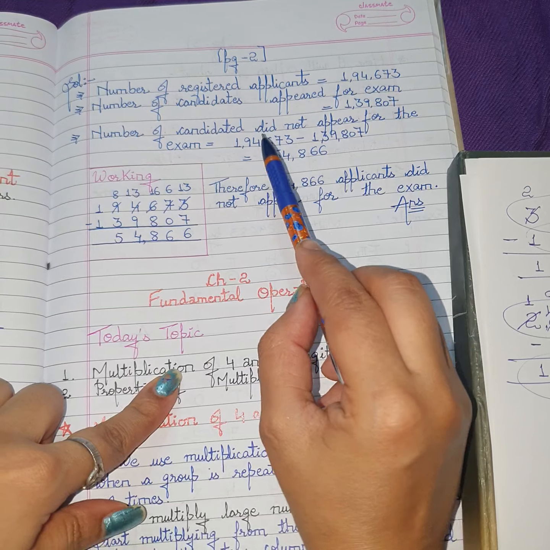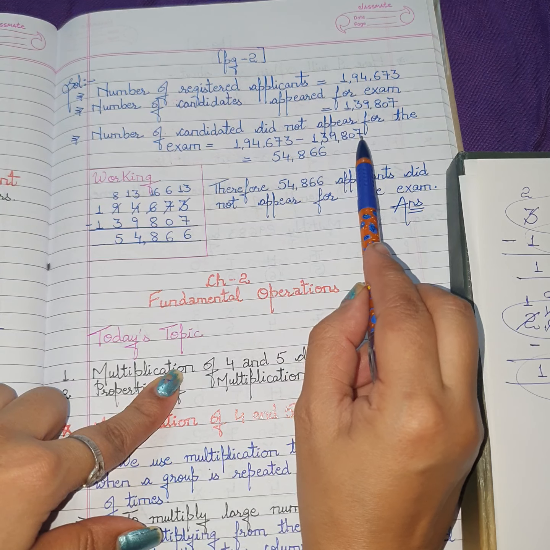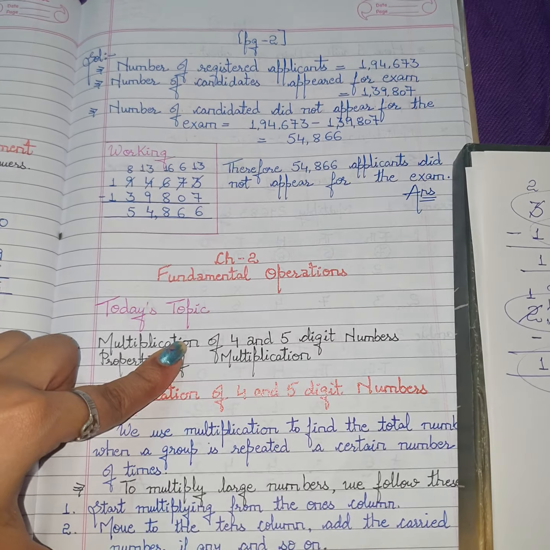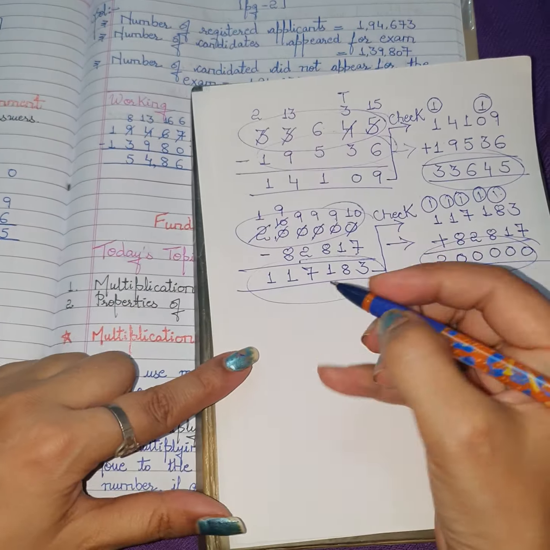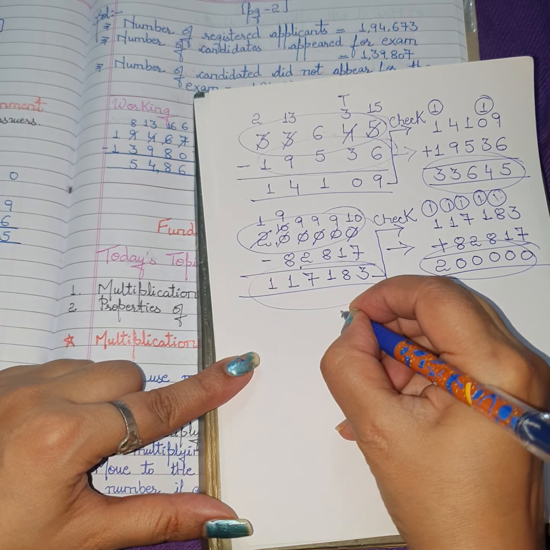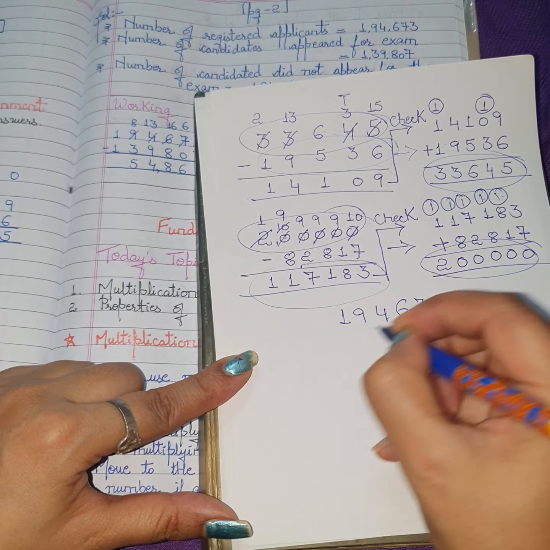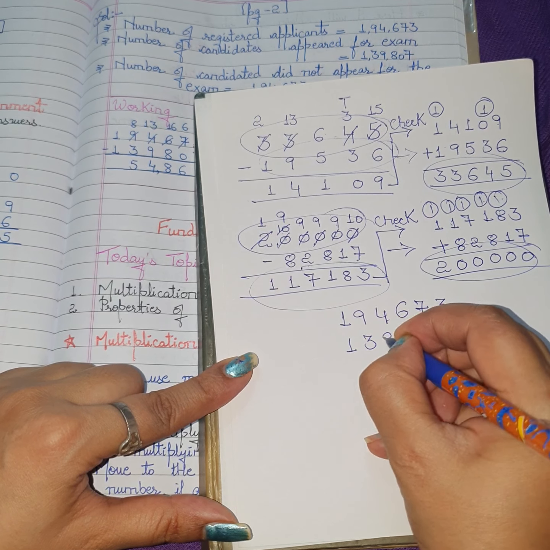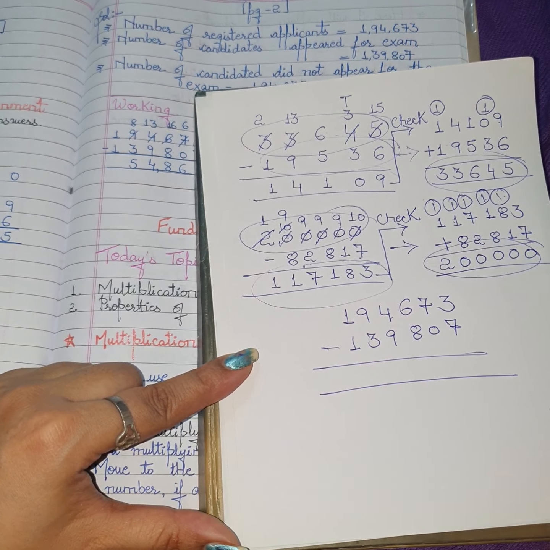So 1,94,673 minus 1,39,807. So here you have to do the subtraction of these two numbers. I am explaining you how you have to do. It will be 194,673. From this you have to subtract 139,807. Now how you will subtract it?